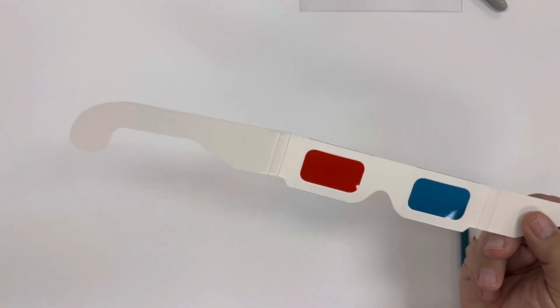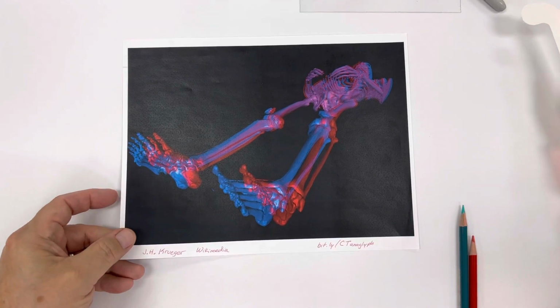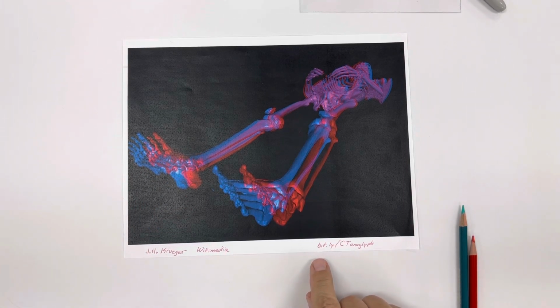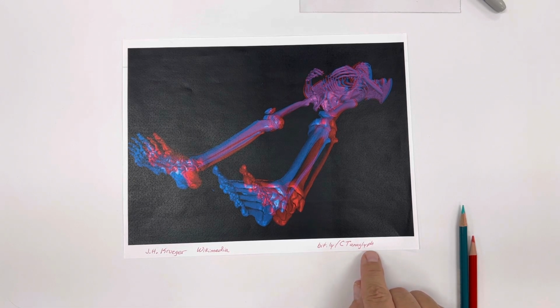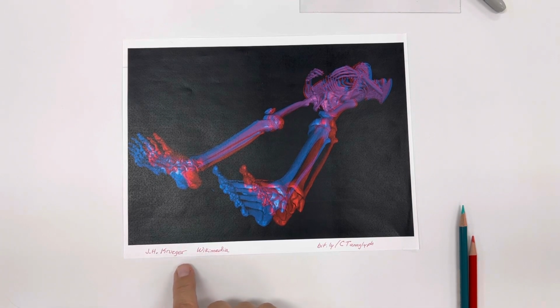There are some images that are copyright free on the internet, and here is one. And I actually made a bit.ly for this, so it's bit.ly/CTANAGLYPH, and you can download that image and use it in your classroom. It's by Mr. Kruger, and he uploaded it to Wikimedia.